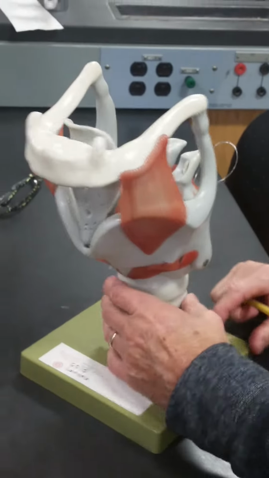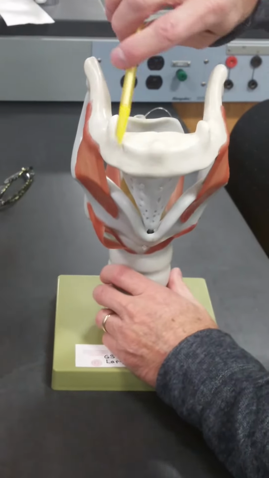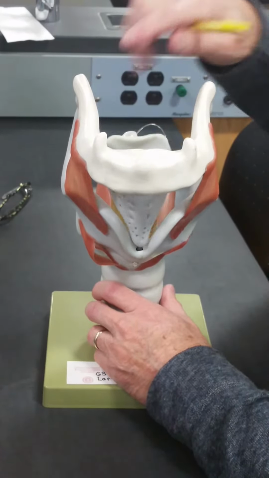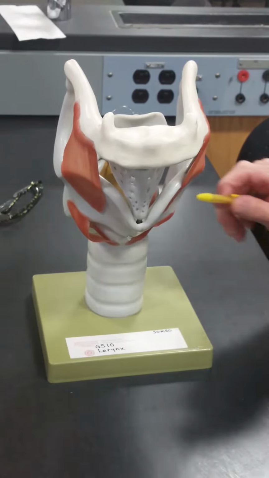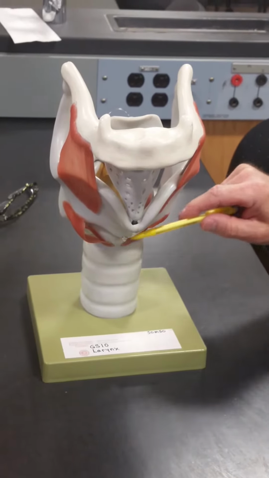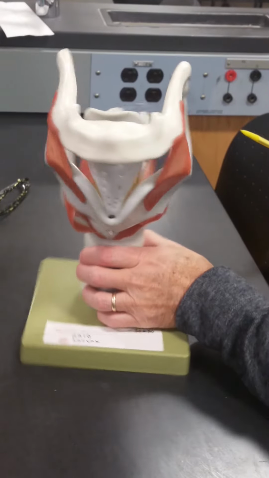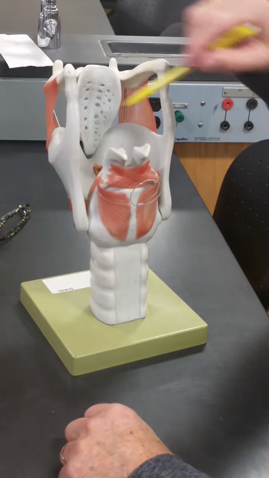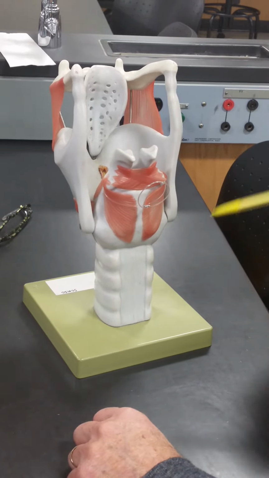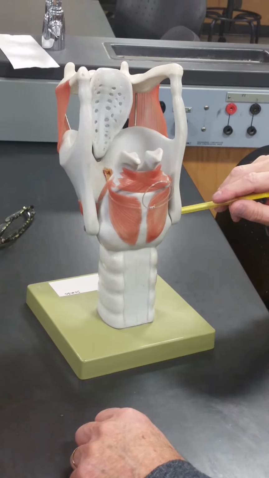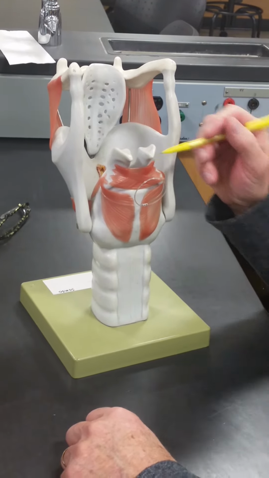And on this larger version here, we can see things that we've already identified. So hyoid bone, epiglottis, folding back to cover the airway during the swallow, thyroid cartilage, and the cricoid cartilage. Trachea. Looking posteriorly, we can see that the thyroid cartilage is incomplete posteriorly, and that the cricoid cartilage is larger posteriorly than it is anteriorly. These would be the arytenoid cartilages.